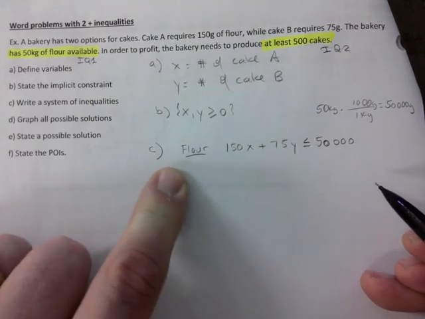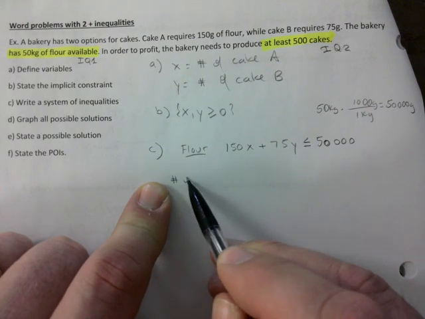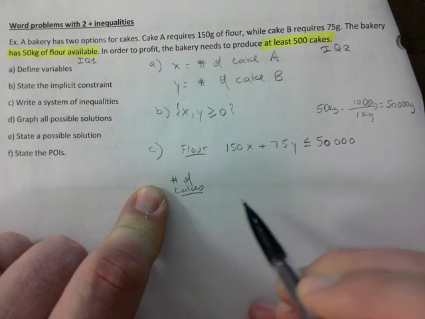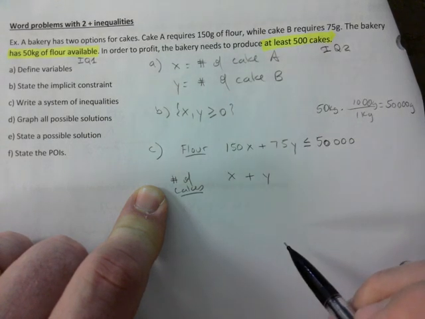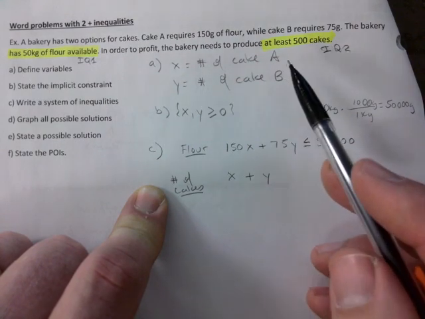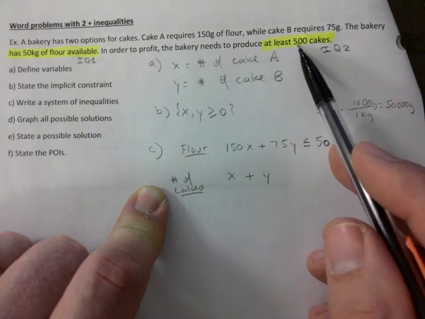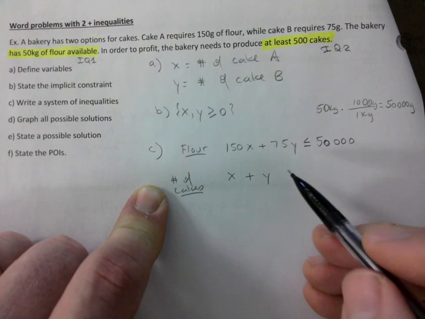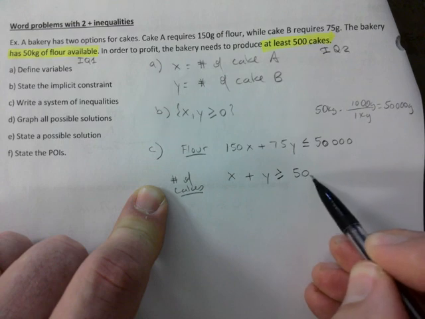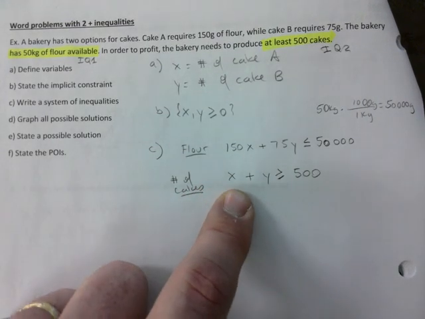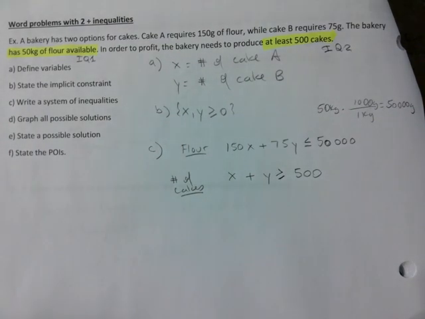Okay. There's a restriction on flour. You got that. There's a restriction on the number of cakes, right? So we say that cake A and cake B, the number of each. How would you write this? I like that it changed now. It says to produce at least 500, at least. So this combination has to be greater than or equal to 500. Okay. So now you have your two inequalities, and we could now go ahead and graph them.